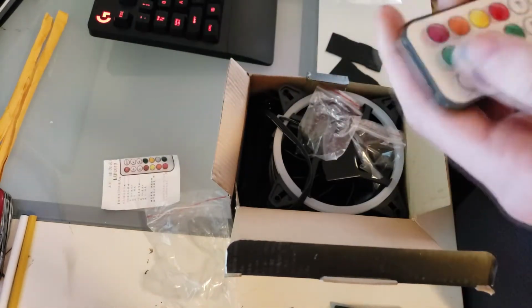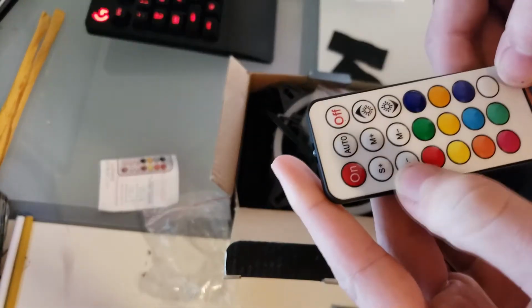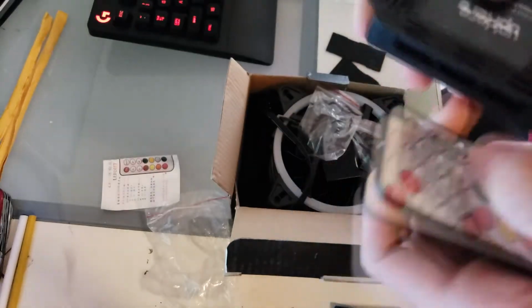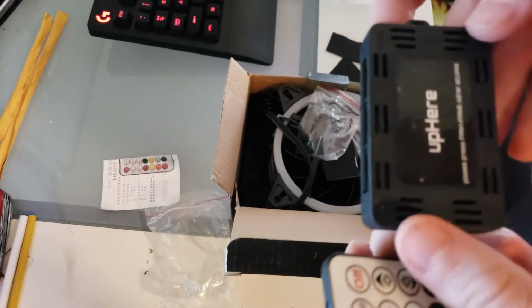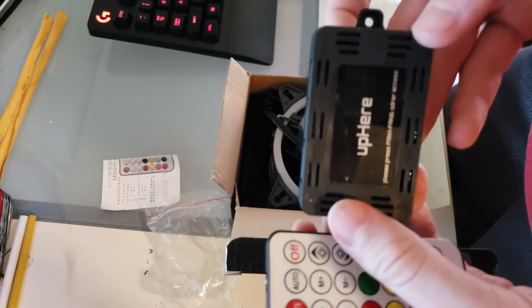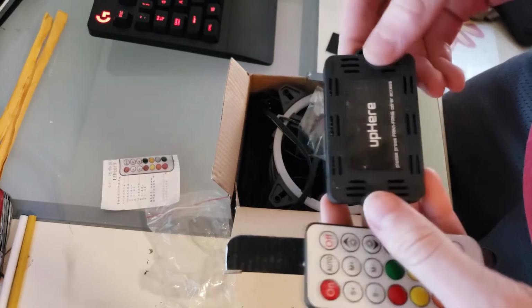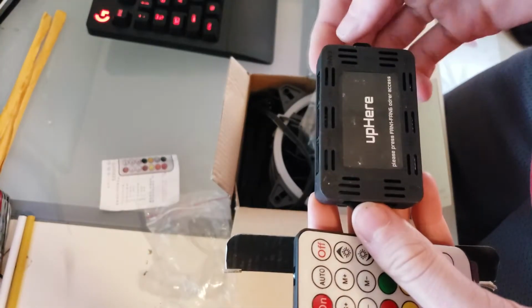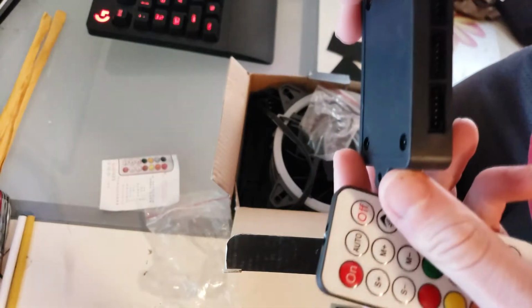So if we look here, it comes with this remote control here, which is really cool that they included that. And honestly, it's not really that bad for something of this sort. So yeah, I'm pretty impressed that they included this.